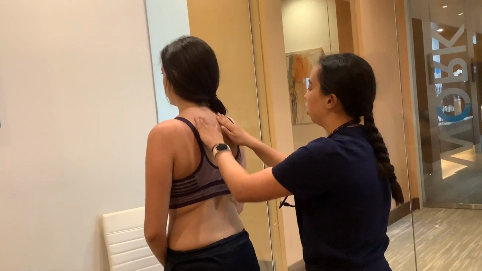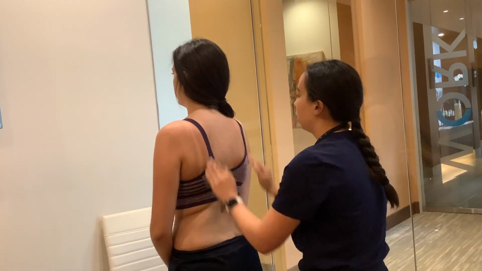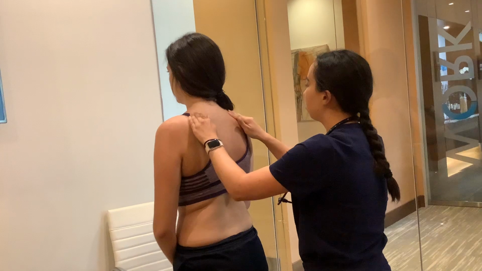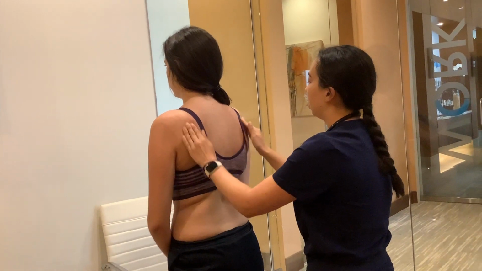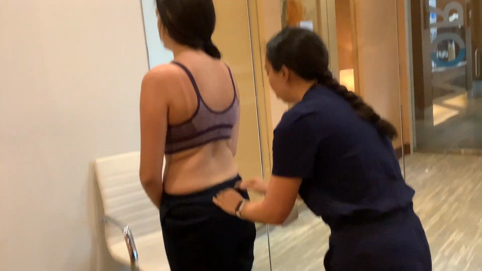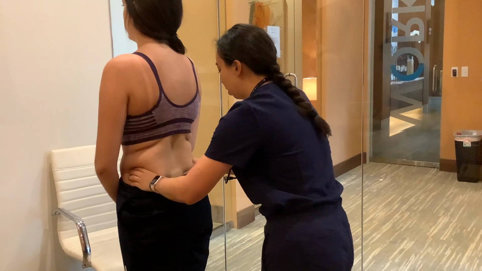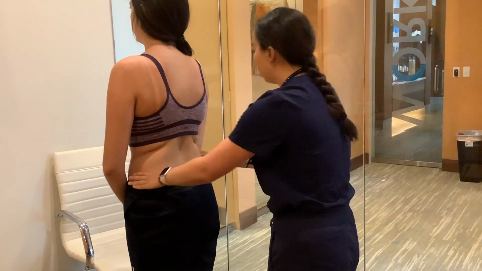Now I'm going to do the paravertebral muscles. So I'm going to have the trapezius right here and also the scapula while I'm in the back here. The area over the sacrum, and then I'm going to find our ASIS, and palpate the sacroiliac joint.